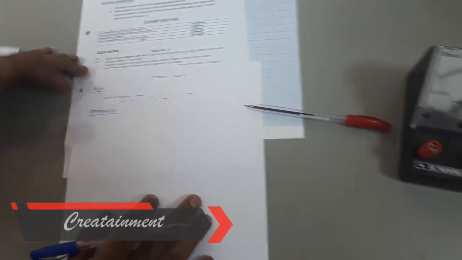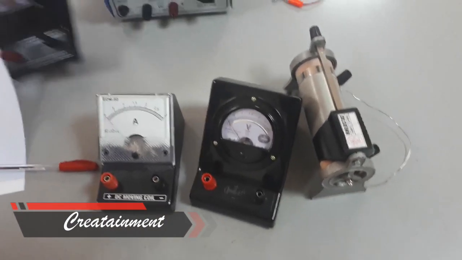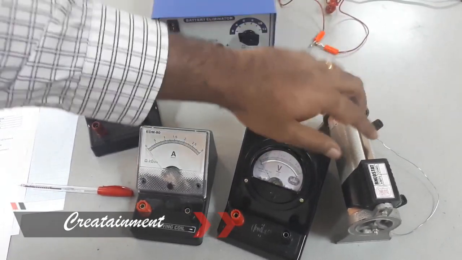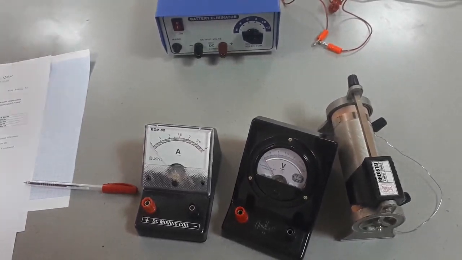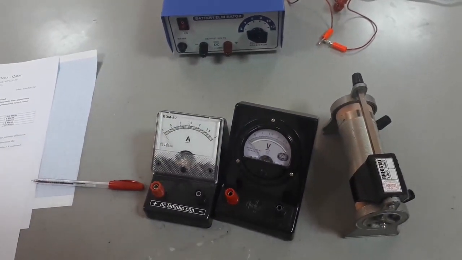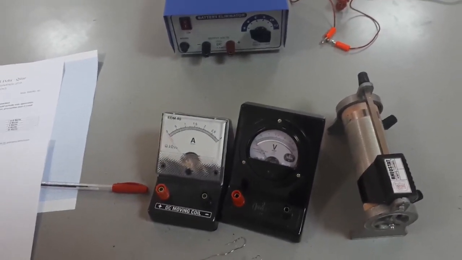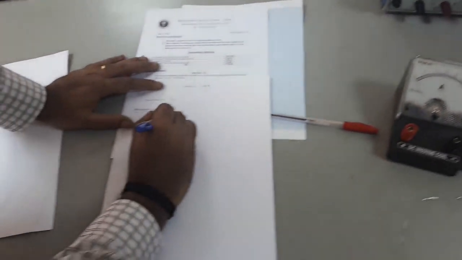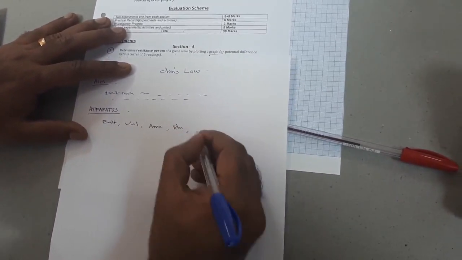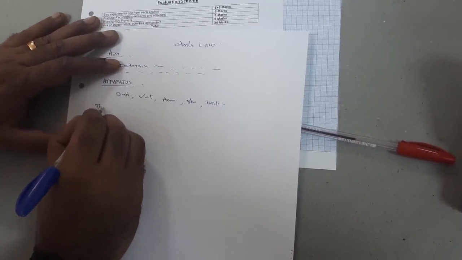Apparatus. In apparatus, what you will write means, come to the table: battery eliminator, voltmeter, ammeter, then rheostat. There is a battery eliminator, voltmeter, and rheostat, and this is the unknown resistance. So we can directly write from the table: battery eliminator, voltmeter, ammeter, rheostat, and the unknown resistance.